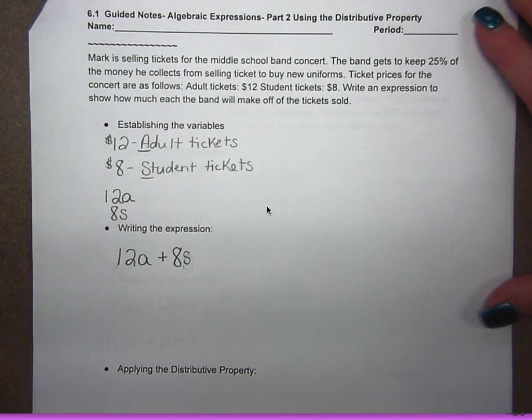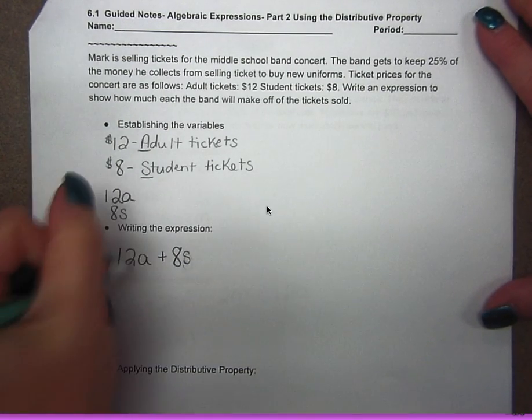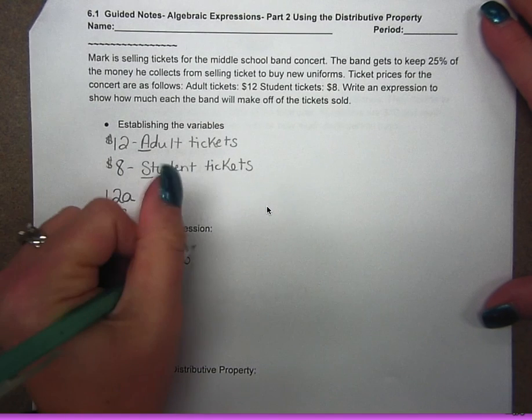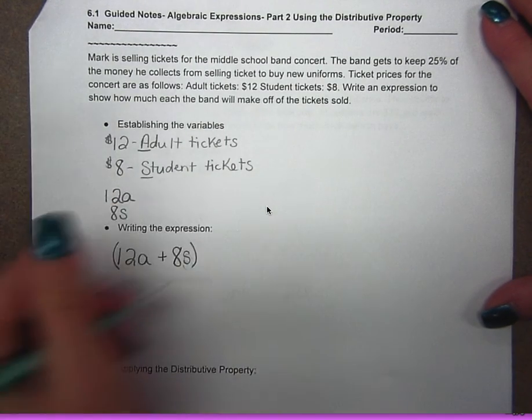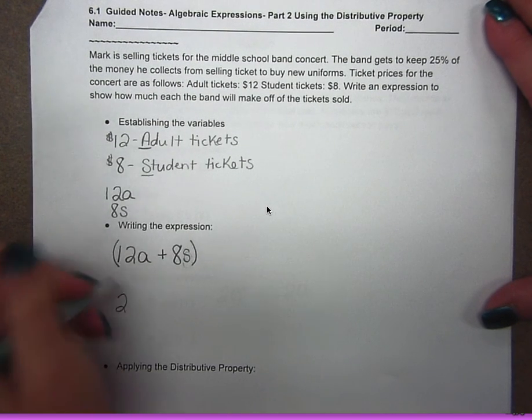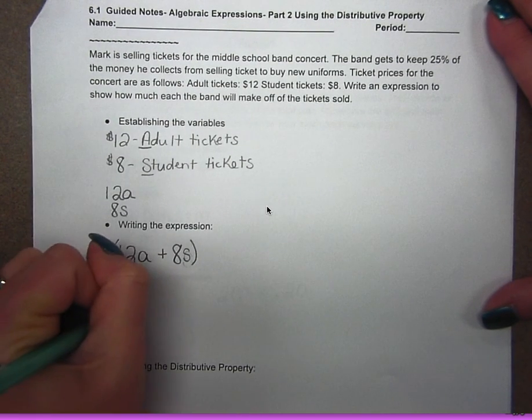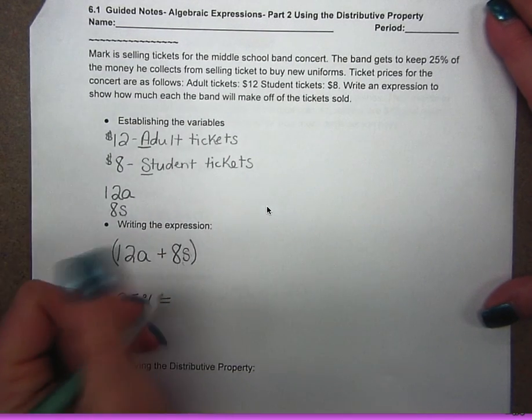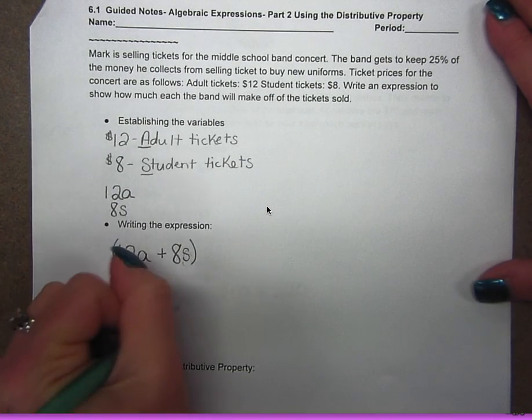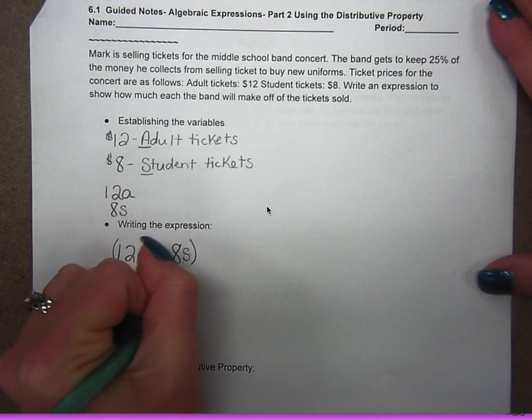So as you can recall, we know that of means to multiply. So I'm going to take 25%, and I need to turn that into a decimal. I can't work with 25%. I need to use a decimal representation of it, which is 0.25.